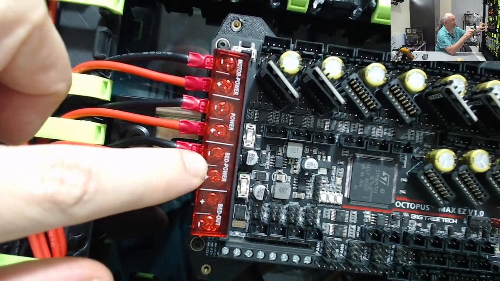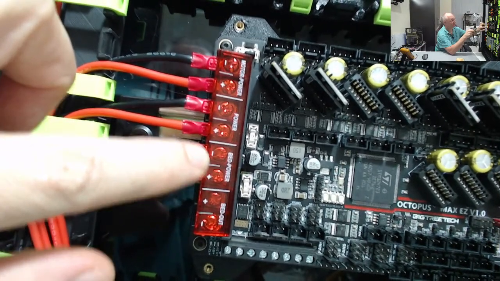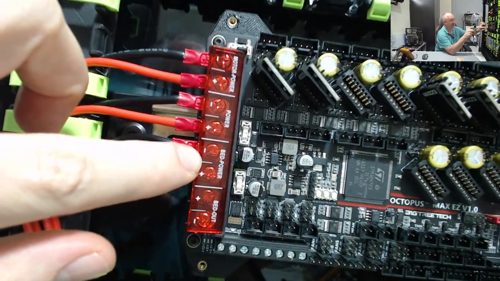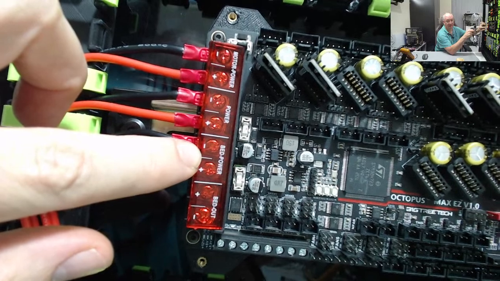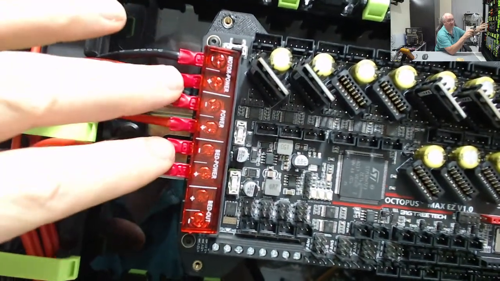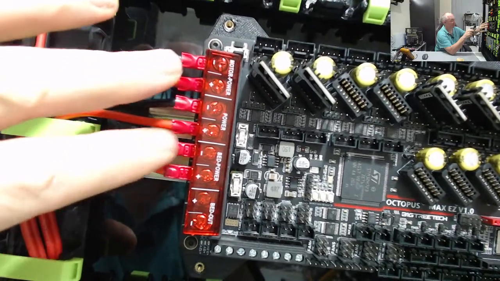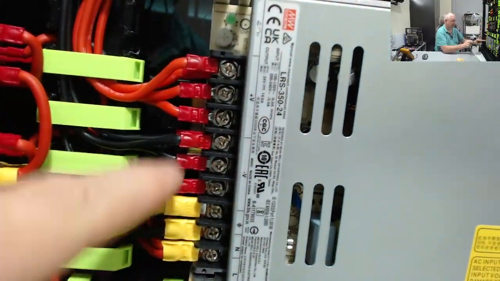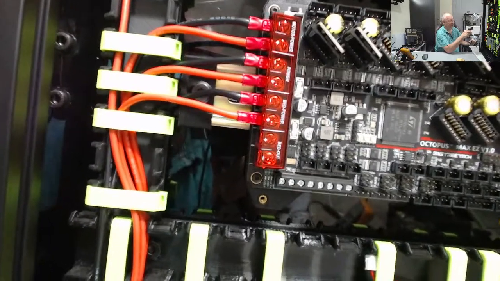In my case, I'm running 24 volts to the motors, to the board, and to the bed, all the same. But what I've seen in the RatRig documentation, and we'll get to the RatRig documentation, is they take each one of these and connect it with a separate wire over here. To me, logically, you could probably bridge it.